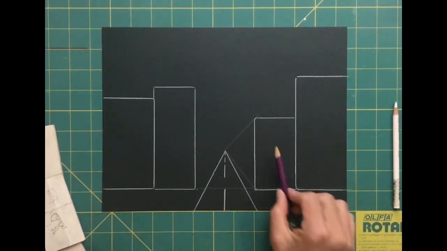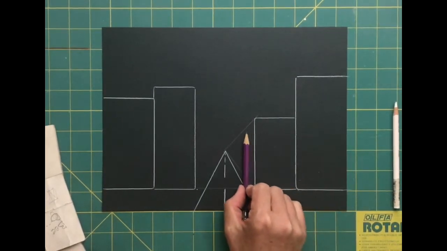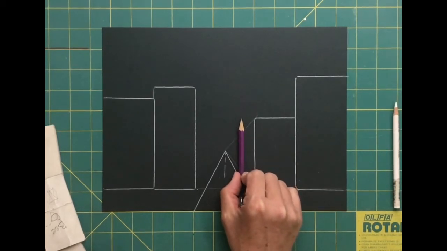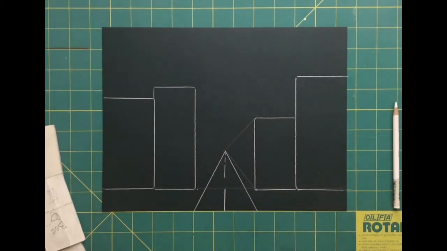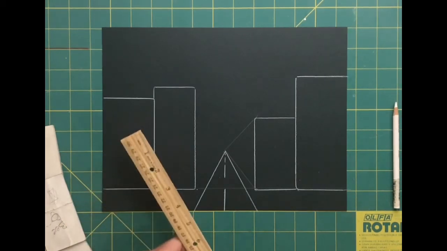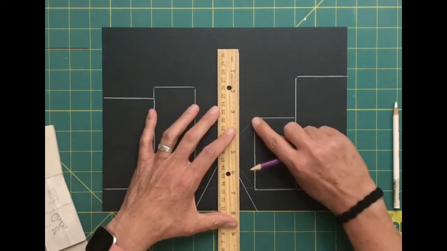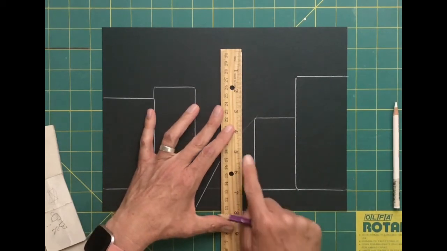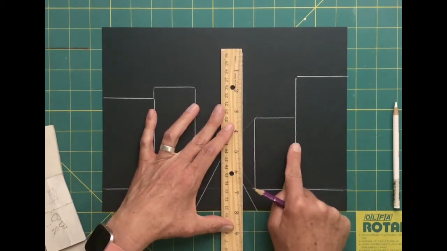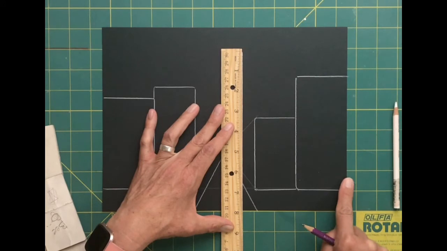What we're going to do, here's the front, here's the side. We need to create where the back of that building is going to be, the back of that side. And in order for it to look like a rectangular prism, we want that back line to be vertical, just like this line is vertical. They're going to be parallel to each other and parallel to the edges of your paper.